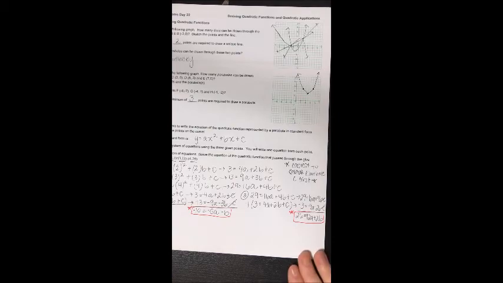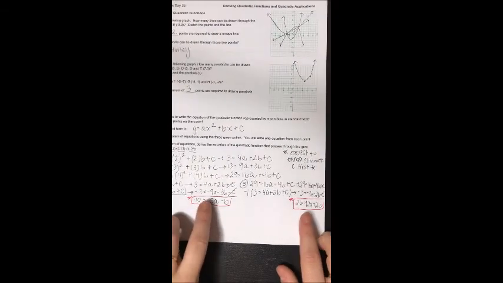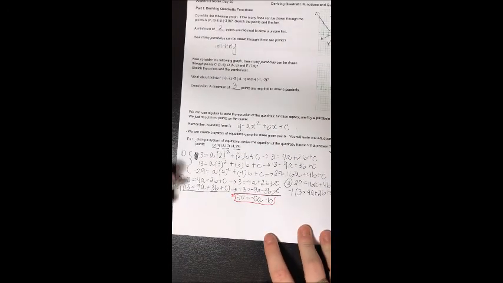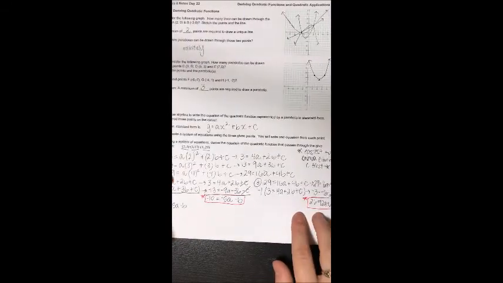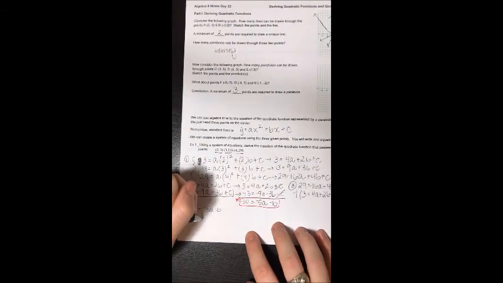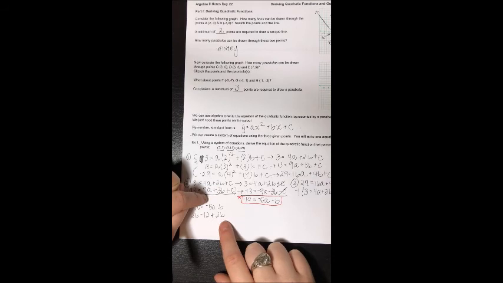Now our next step, we're going to use these 2 equations I've boxed here in red to help us eliminate either a or b. So step 4. I'm going to rewrite my boxed equations in red. -10 equals -5a minus b. And then I have 26 equals 12a plus 2b.